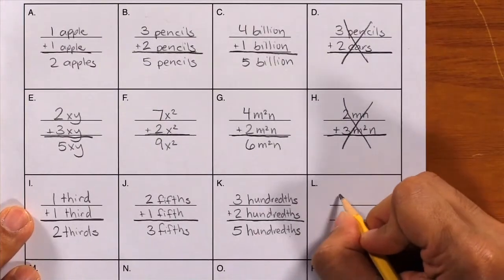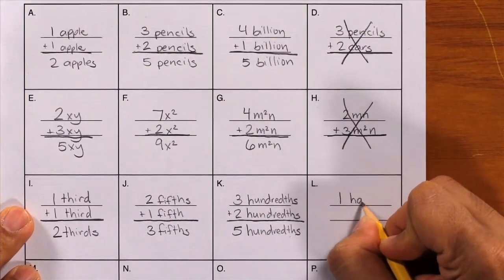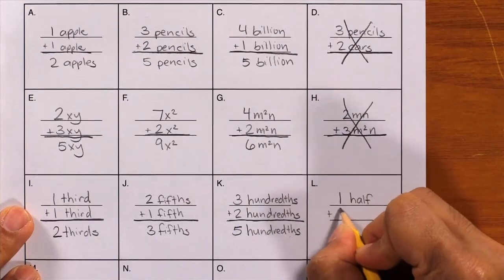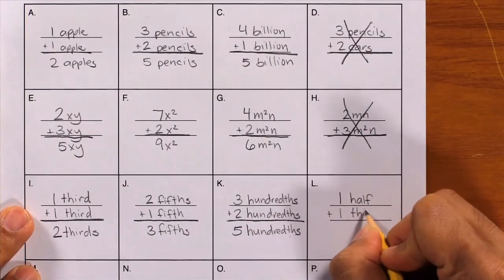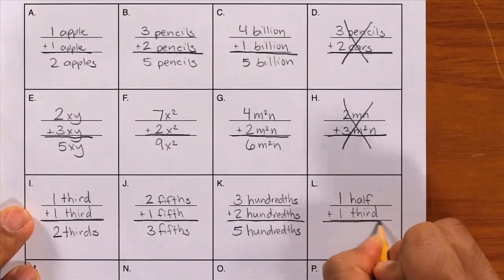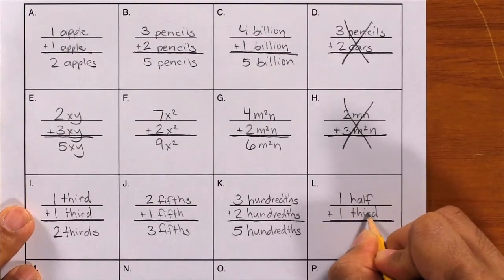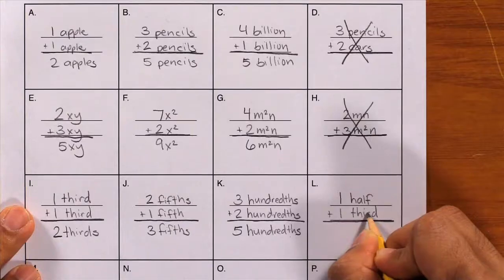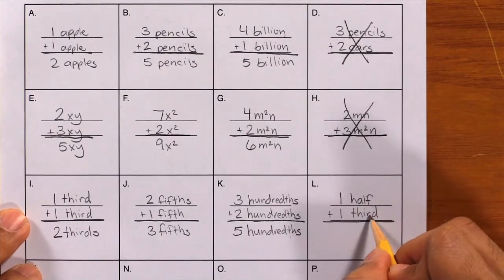Next is box L. And here we have 1/2 plus 1/3. Halves plus thirds give us, and when students get here, they should immediately sense that something is wrong, and intuitively they know not to add them together. Because halves and thirds are not the same thing, they don't have the same name, so we can't add them together. Let's go ahead and cross this off.